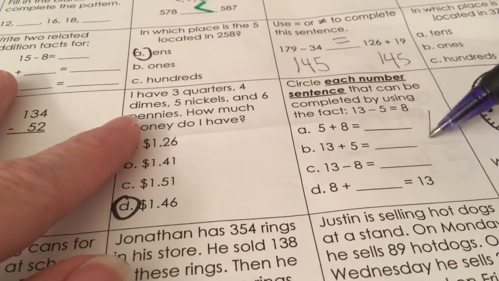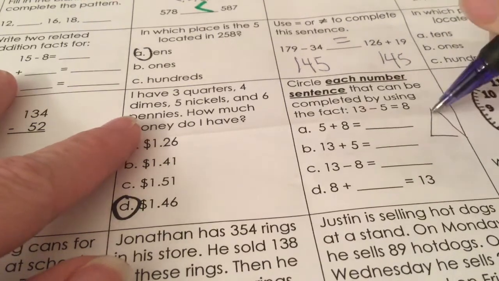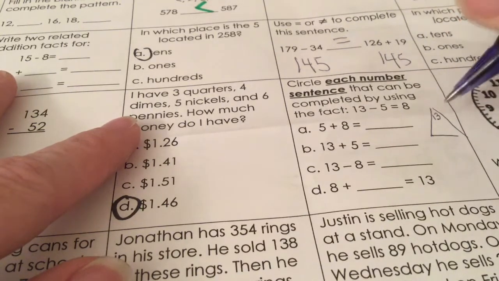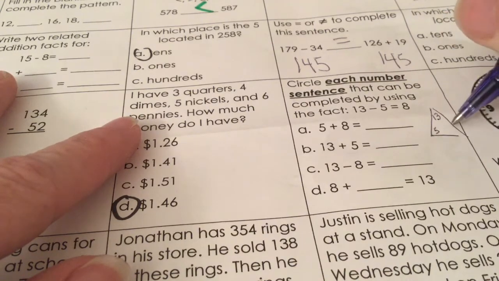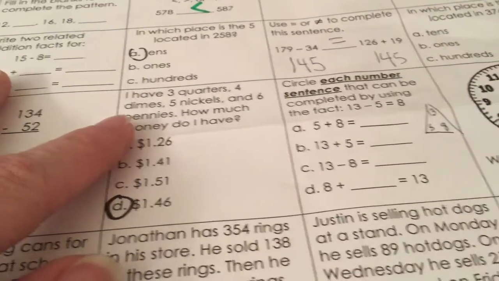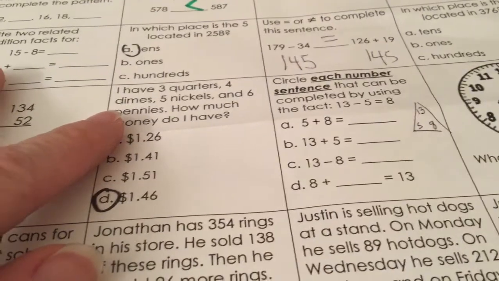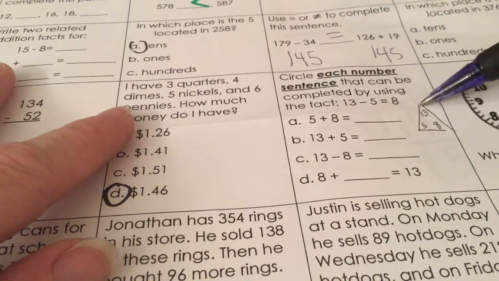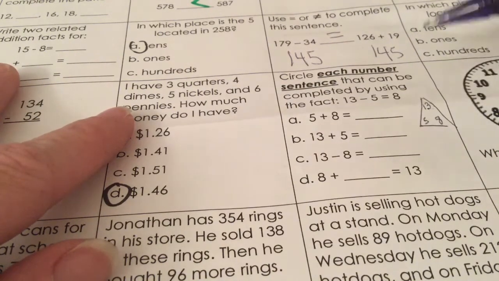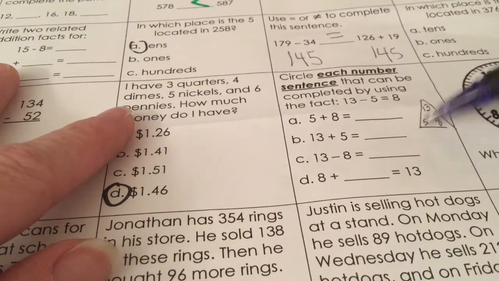The other thing I can think about is my fact family. I have 13 at the top because that's my big number in charge, the dad of the family, or the mom, whoever is running the house, triangle house. So 13, 5, and 8. In a fact family or related fact, we have to use all three numbers.